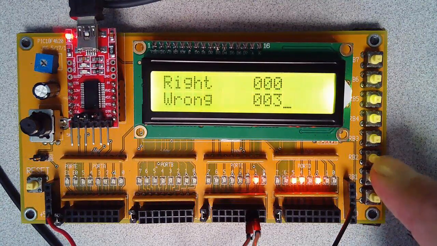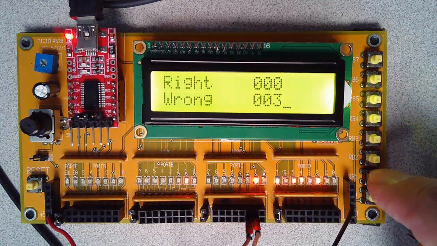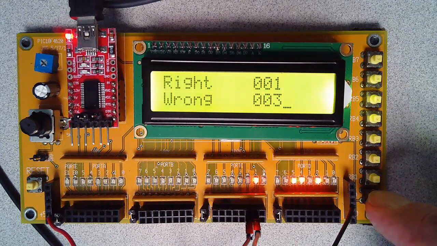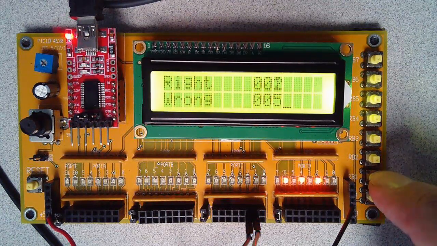If they're the same, I hit the top button, RB1. If they're different, hit RB1. The same, I hit RB0. So say I think they were the same. Nope, they're not. That was wrong. Wrong again. Correct.